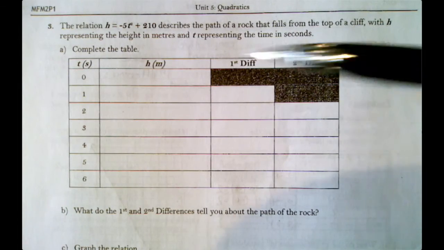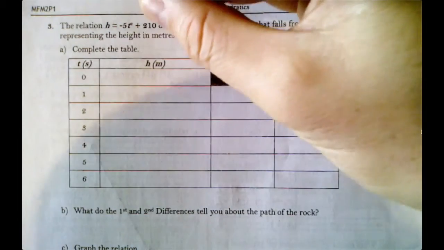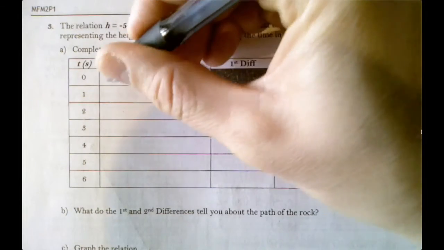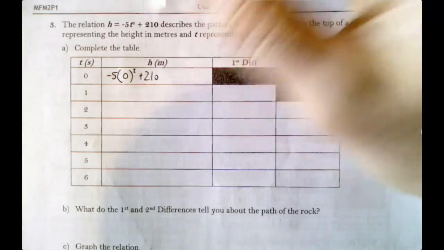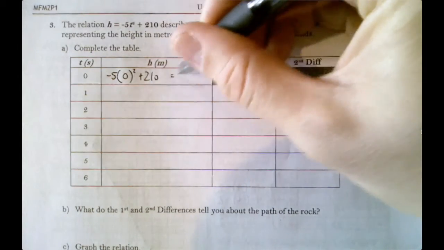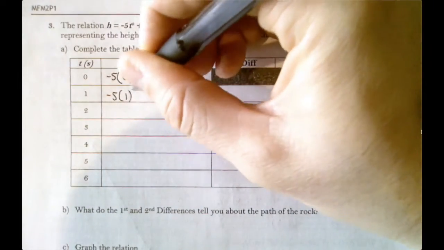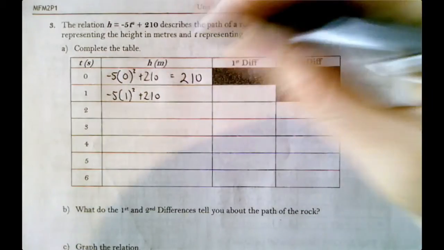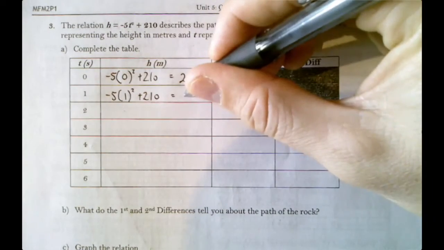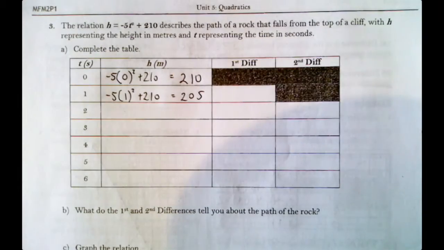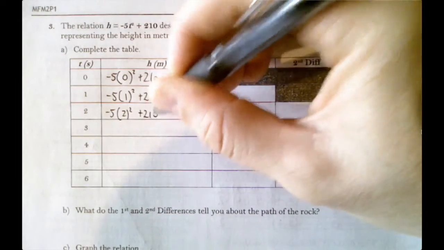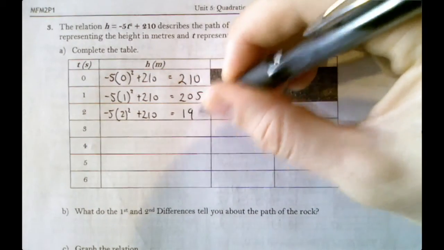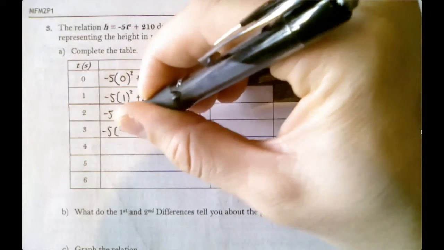So let's find out. We have some t's and we have an equation. Let's use the equation, negative 5t squared plus 210, to figure out some heights. If we do that math, we get 210. If we plug in 1, using a calculator, we would get 205. And if we use 2, we would get 190.